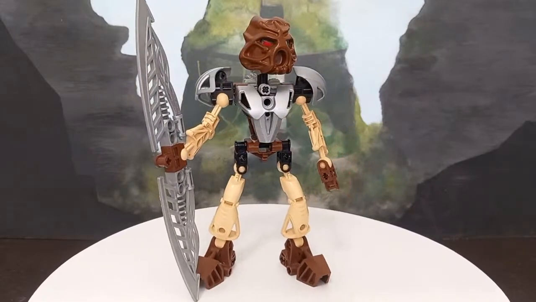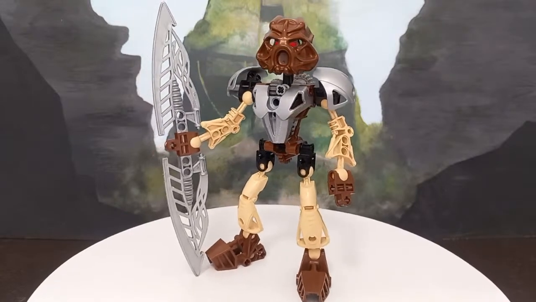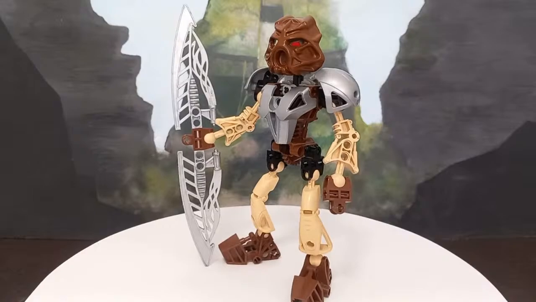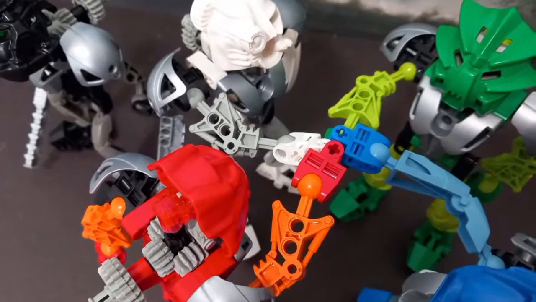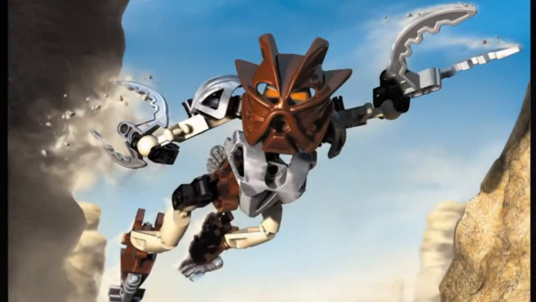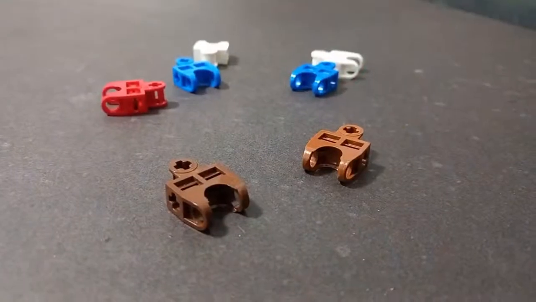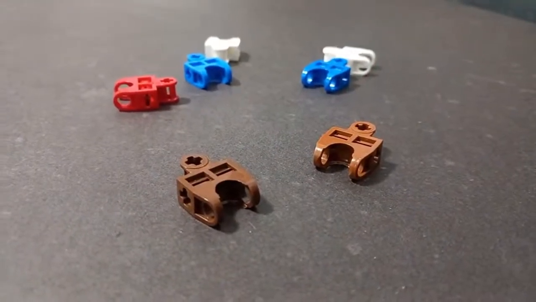This is the only version of Tahu to require pieces not traditionally found in Toa sets, these being the connectors used for his hands. We can't borrow these bits from Pahatu because although the rest of the Toa Nuva have hands that match their body colour, for some reason Pahatu Nuva has black hands. Why is it always Pahatu causing problems? Is he wearing gloves? Does he hate us?